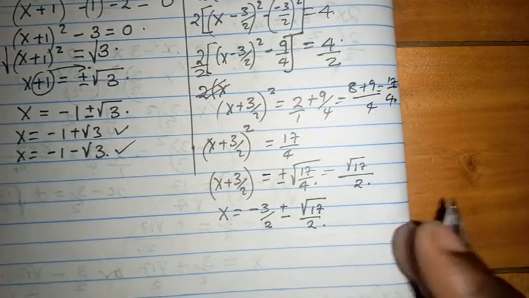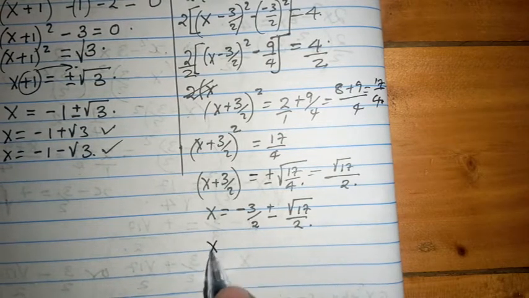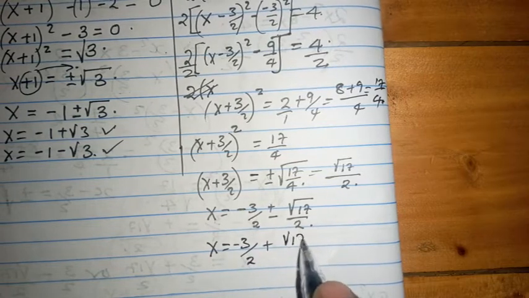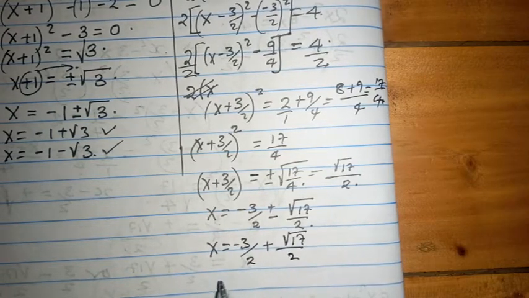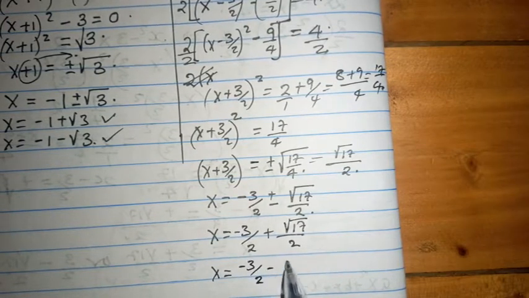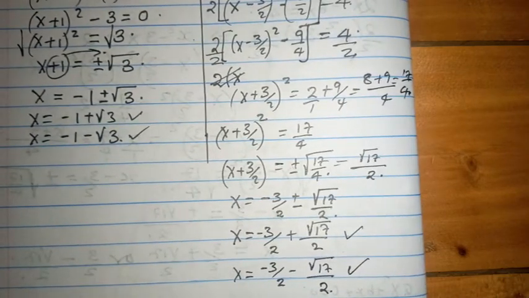To give x independently, x is minus 3 over 2 plus the root of 17 all over 2, and x is equal to minus 3 over 2 minus the root of 17 over 2. There you go, and these are the solutions.